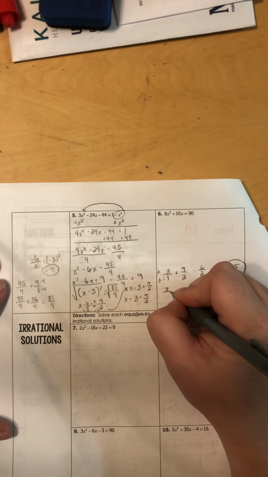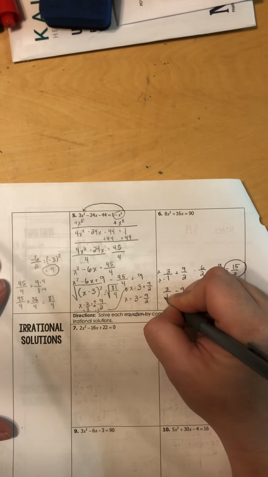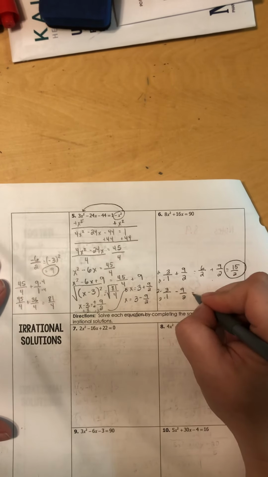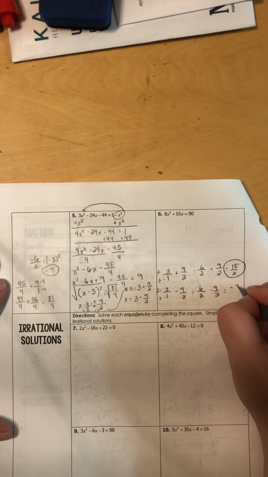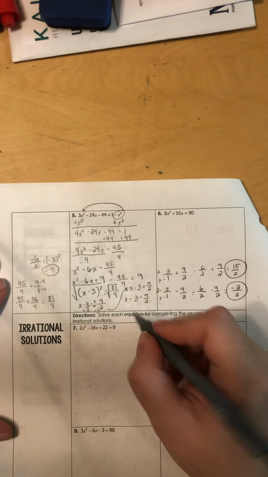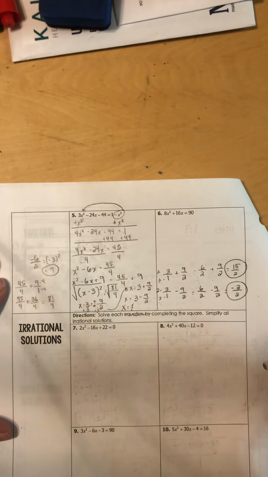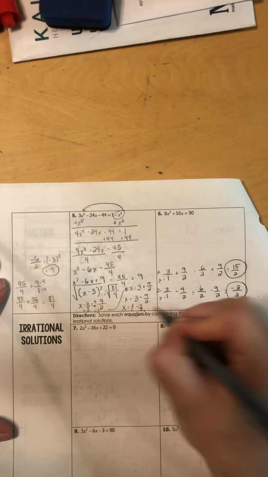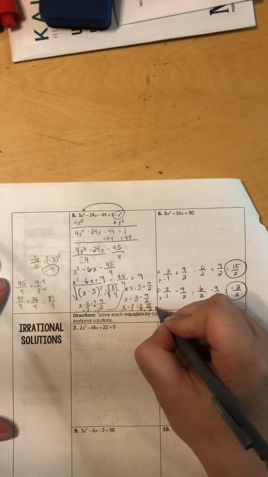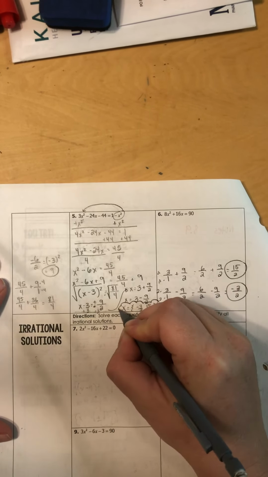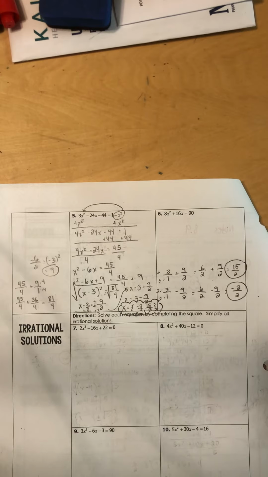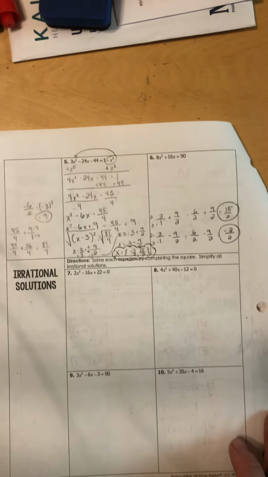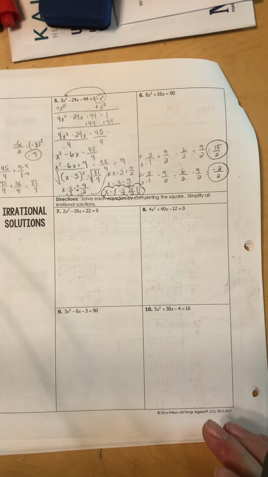And then 3 over 1 minus 9 over 2, multiply by 2, which is going to give me 6 over 2 minus 9 over 2, and it's going to give me negative 3 over 2. There's your other one. So your x is going to be equal to braces, negative 3 over 2, comma, 15 over 2. Alright. I'm going to do 2 from the irrational solutions, and then I will be done. Alright, let's do number 7.